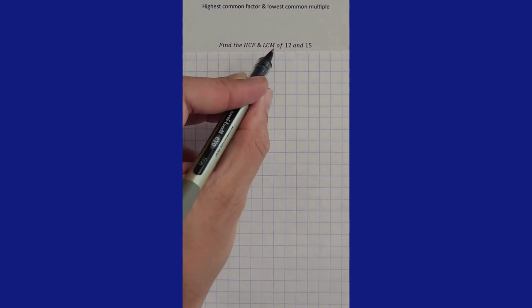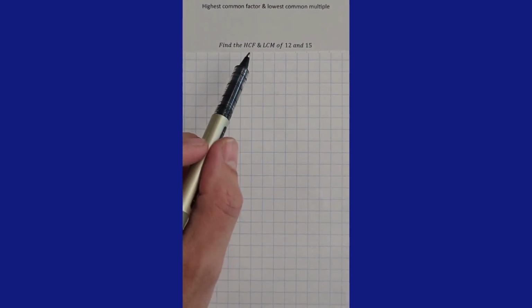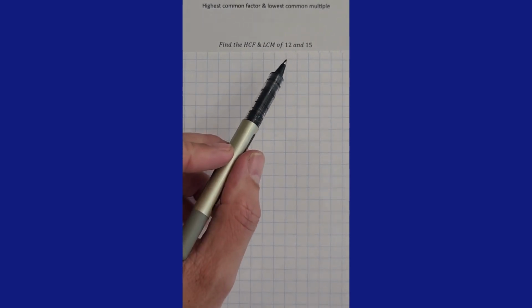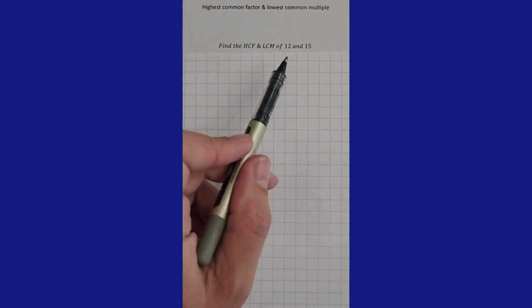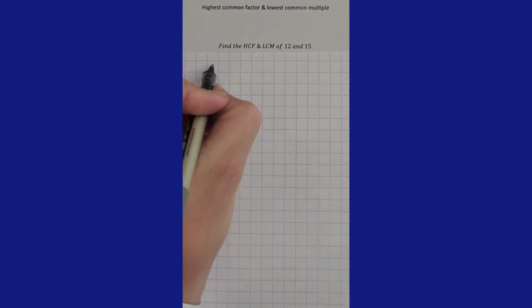So highest common factor, lowest common multiple. Highest common factor, effectively, what's the biggest number that I can divide these two by without a remainder? And lowest common multiple, if I was to do the 12 times table and the 15 times table, what is the first number that appears in both times tables? So that's effectively what they mean. So we're going to do them in sort of one fell swoop. So we're going to look at 12 first.